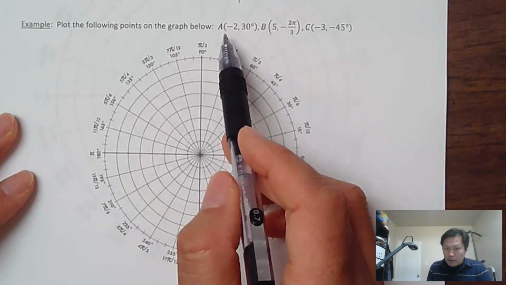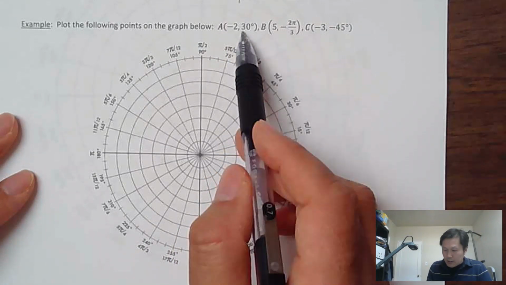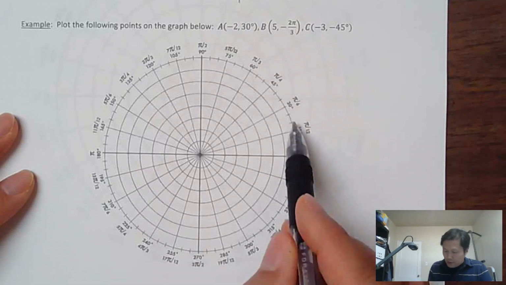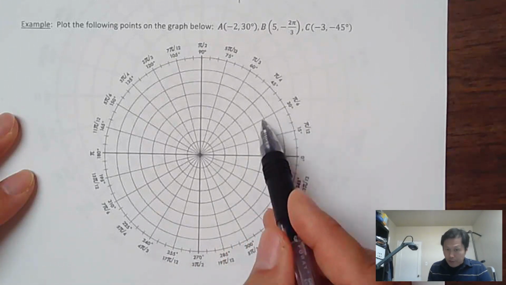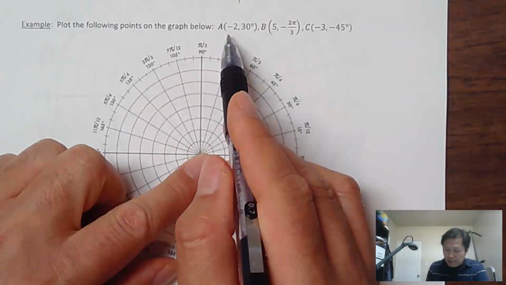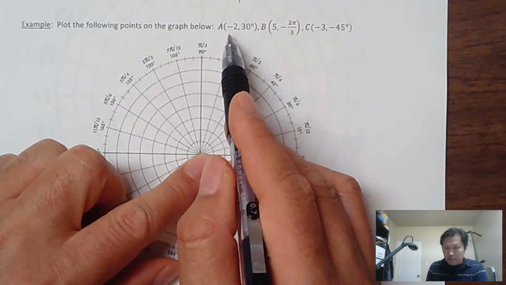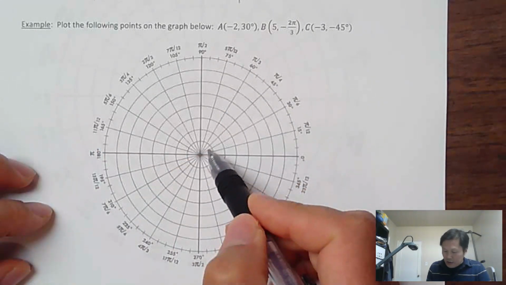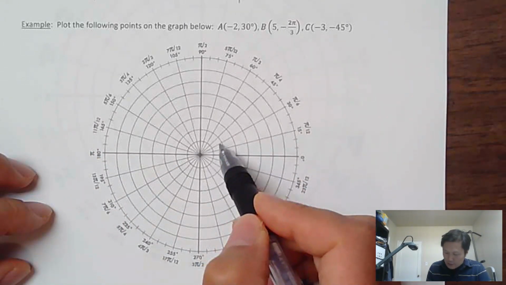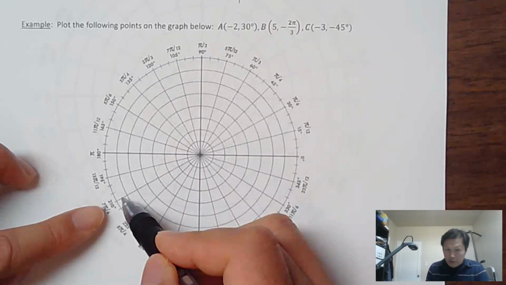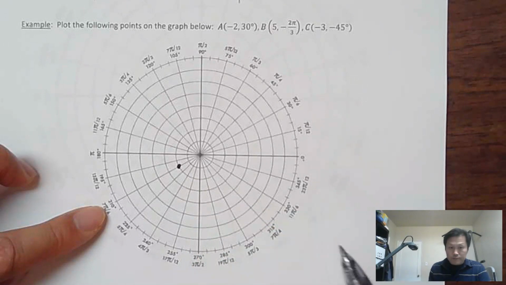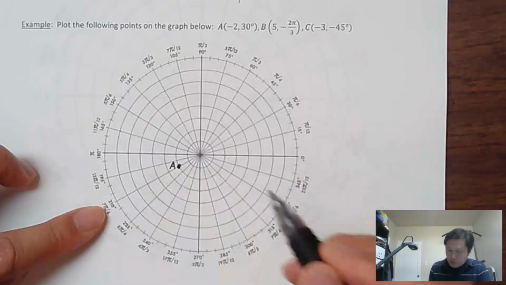Let's plot point A. Look at the angle, 30 degrees. So find the angle, 30 degrees is going to be here. So we want to plot some point somewhere over here. But if you look at the radius, it's minus 2. It's not positive 2, it's minus. What does that mean? This direction, you want to go the very opposite direction of it. Straight line of that, it's going to be here. So you go opposite by 2 because it's minus 2. And that's going to be point A.